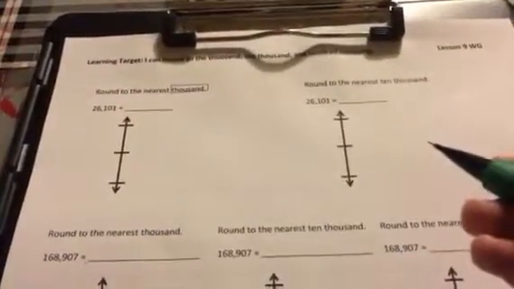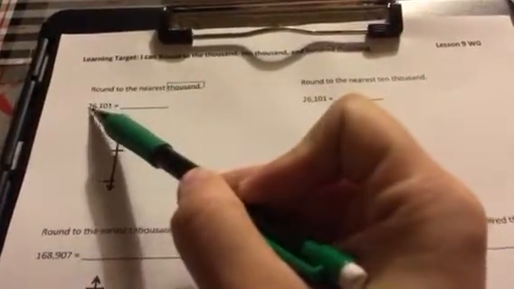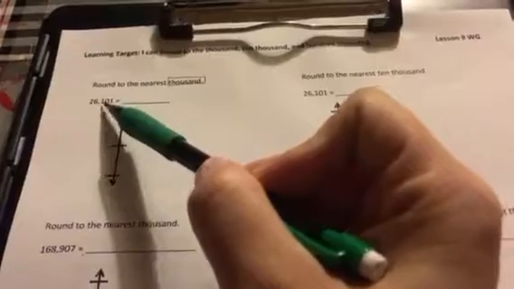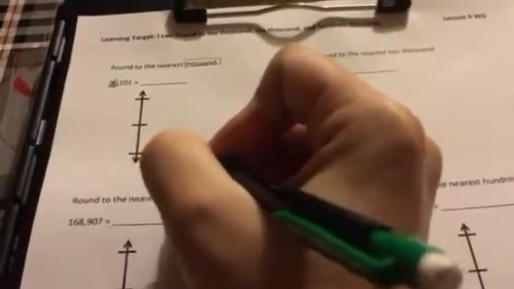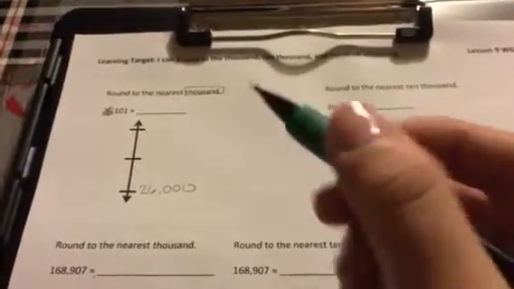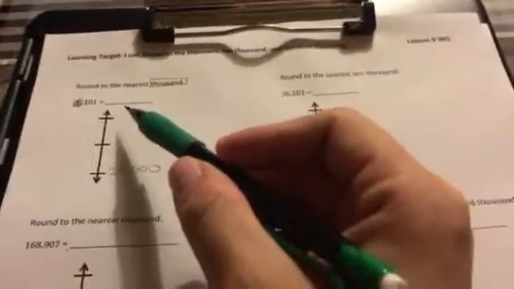This says round to the nearest 1,000. So remember, when we round, we need to make sure we're rounding to the correct place value. So nearest 1,000, I want to find which digit is in the nearest 1,000. Ones, tens, hundreds, thousands. So I'm going to circle the 6. So that means all of this front piece becomes thousands. So my starting point is going to be 26,000.